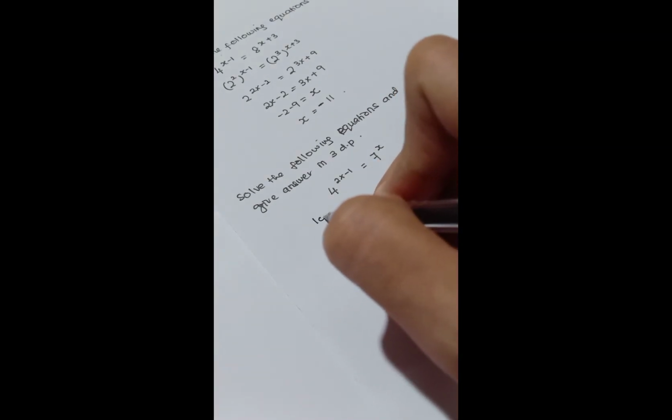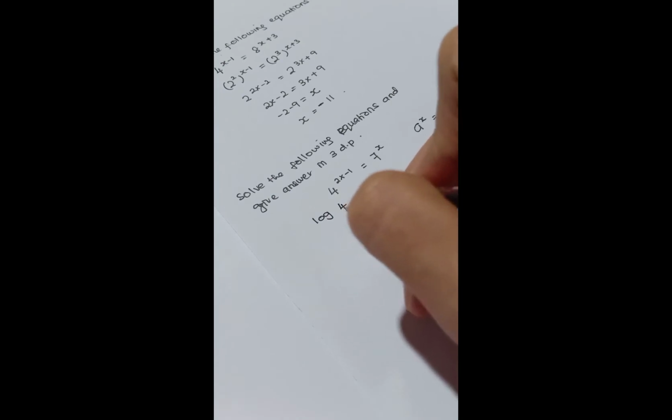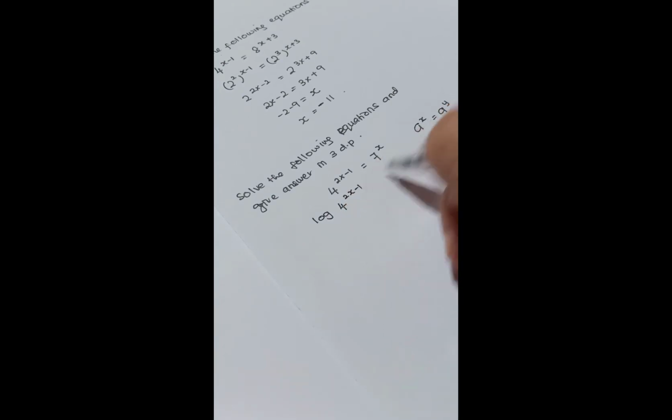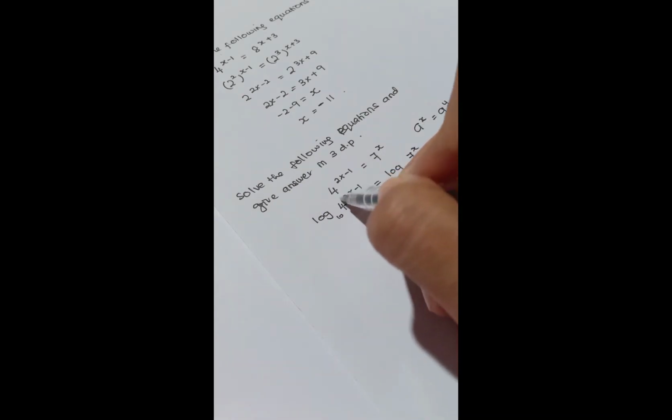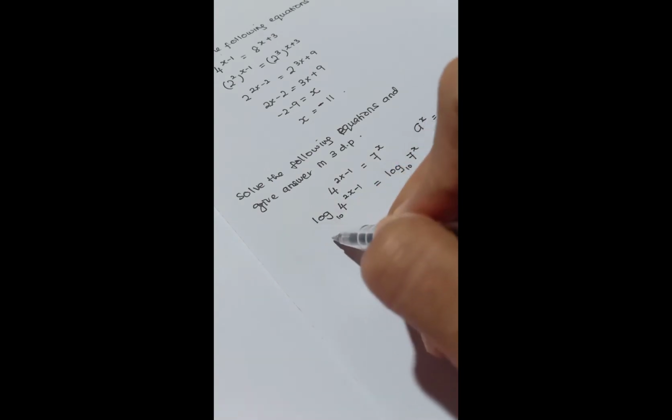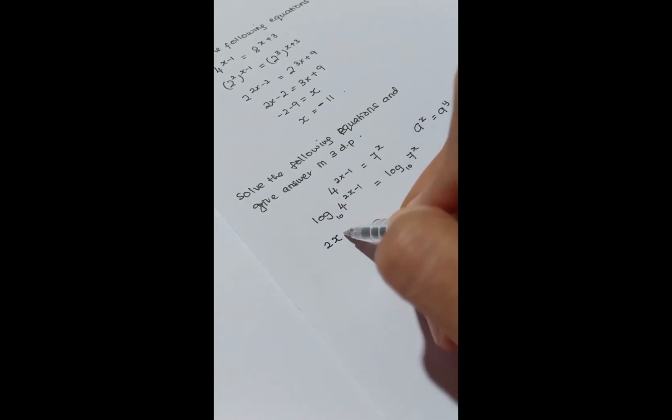So what we can do is we just write log on both sides. Okay, this one just put log base 10. Then this index you can bring forward.